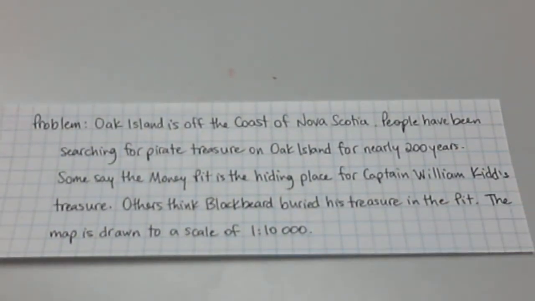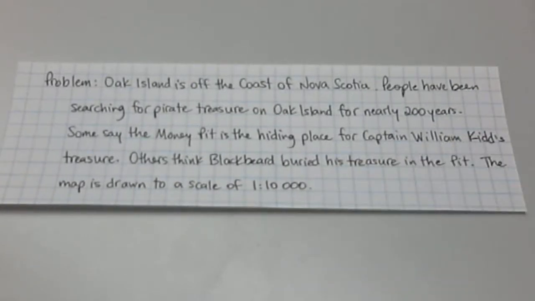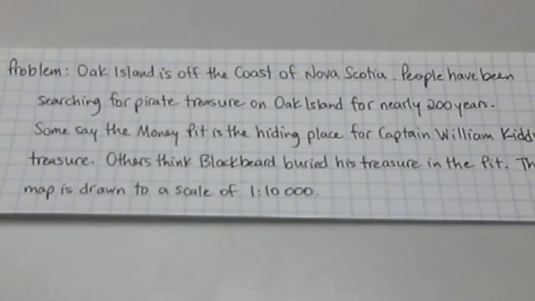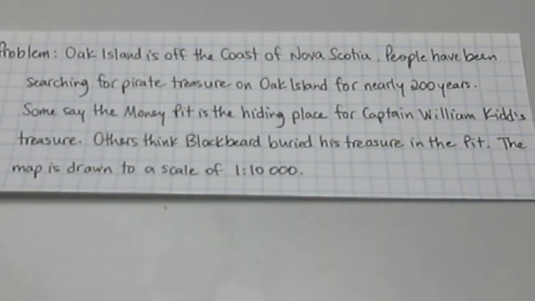There is a place called Oak Island, and it's off the coast of Nova Scotia. People have been searching for pirate treasure on Oak Island for nearly 200 years, probably a little bit over 200 years at this point. Some say the Money Pit is the hiding place for Captain William Kidd's treasure. Others think that a pirate named Blackbeard buried his treasure in the pit. The map that I'm going to show you in a second is drawn to a scale of 1 to 10,000.